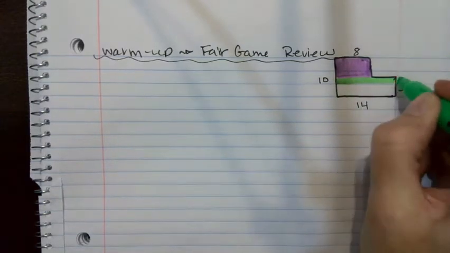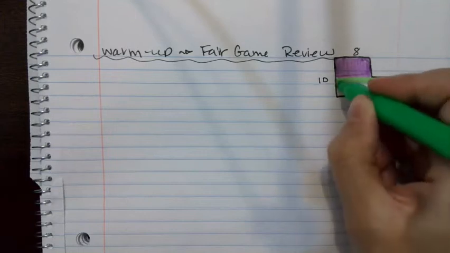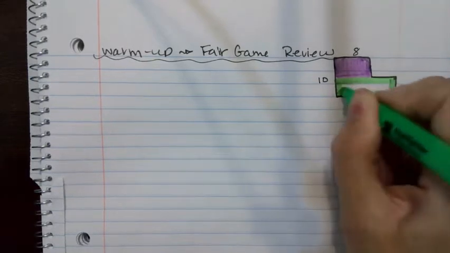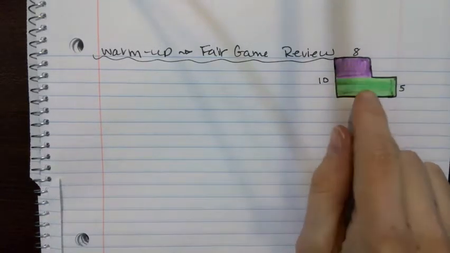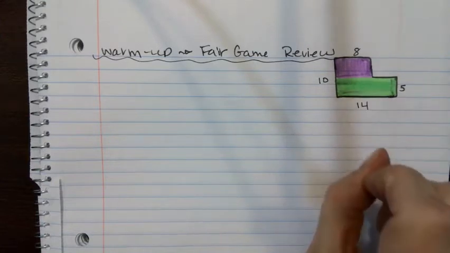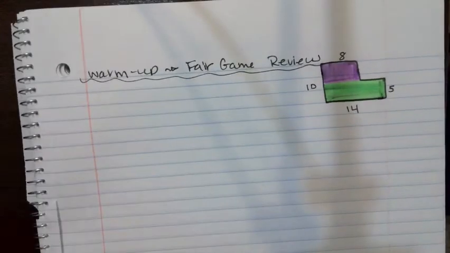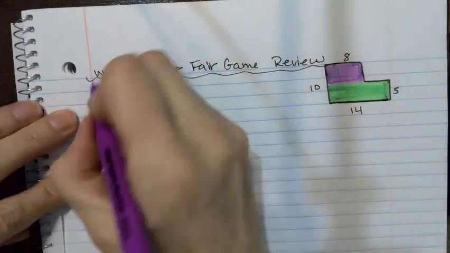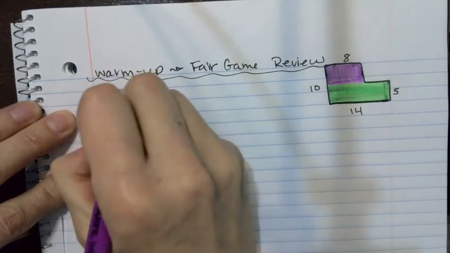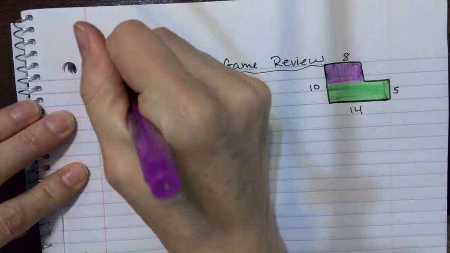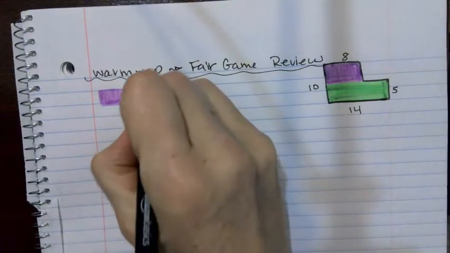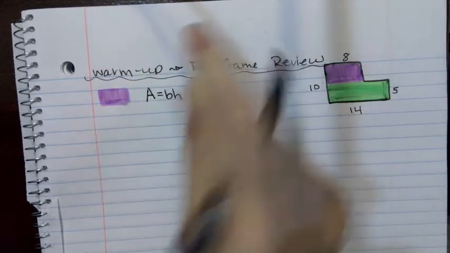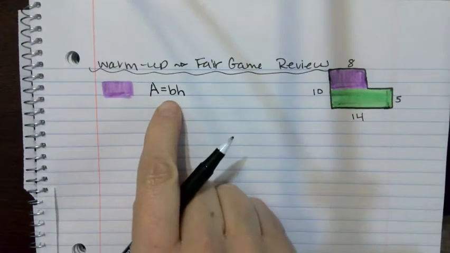Remember, you can pause these videos whenever you need to. If I'm going faster, it's because I know what I'm going to write. Now let's calculate the area of the top rectangle, the area of the bottom rectangle, and then we'll combine those areas. It doesn't matter if you start with the top or the bottom. To calculate the area of a rectangle, we do area equals base times height. So rewrite the equation, substitute, simplify.